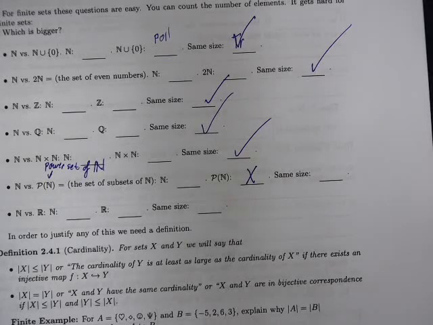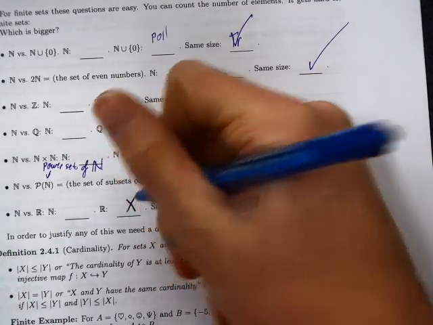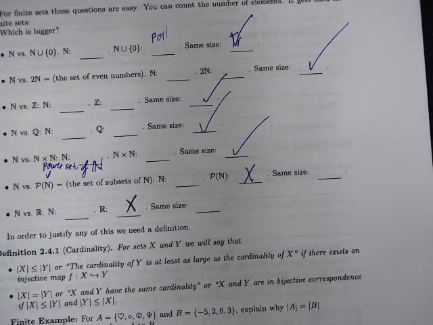And finally, the natural numbers versus R. The real numbers or the natural numbers? Are the natural numbers bigger? Well, they certainly shouldn't be. Every natural number is a real number. Are the real numbers bigger? Are they the same size? So what is said when someone says the real numbers are uncountable is that the real numbers are strictly bigger as a set than N is. That's what the uncountability of the real numbers means.